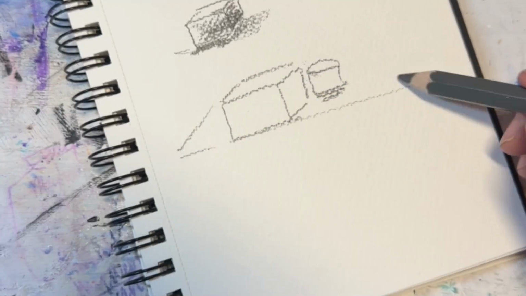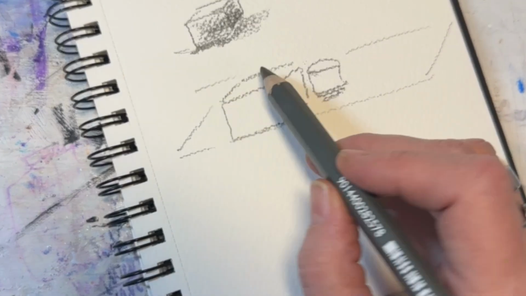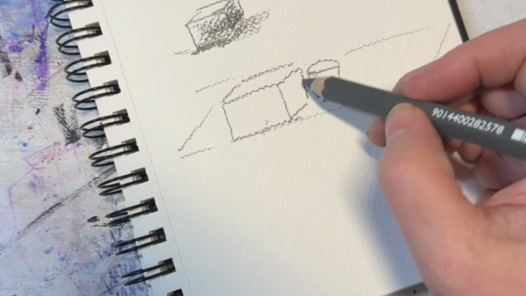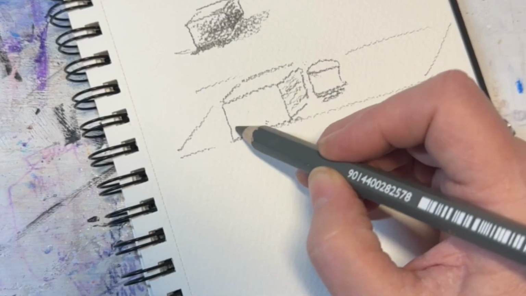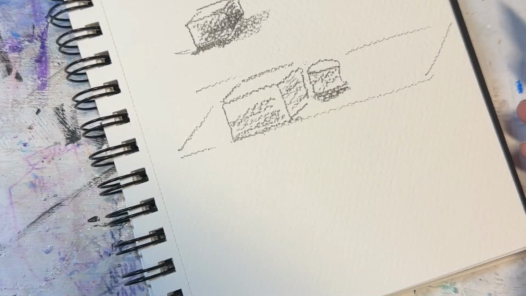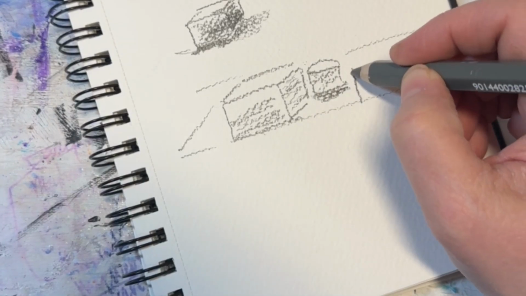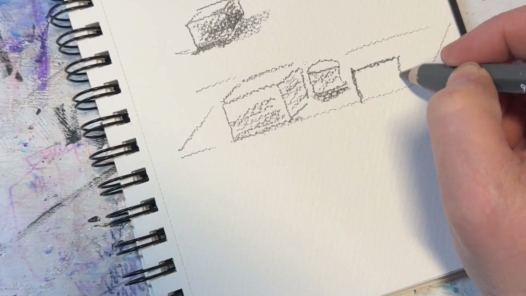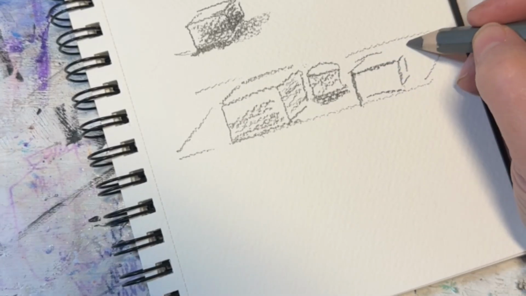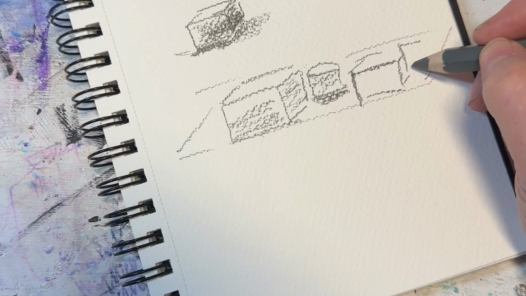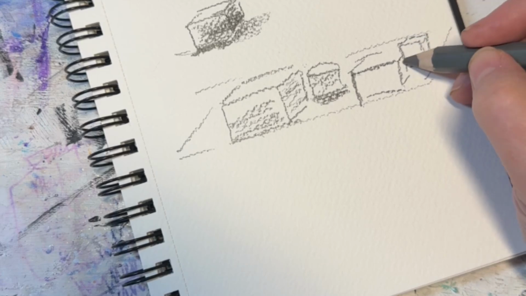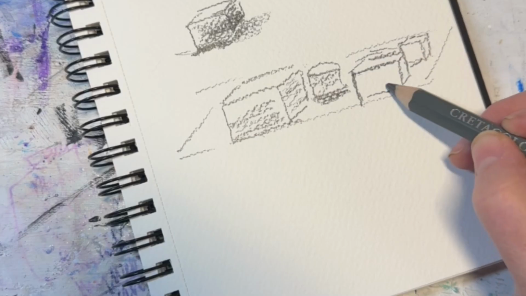So these are both sitting on a table, if you imagine, right? But this one is closer to me, so it's bigger. Does that make sense? If we were to draw them back to back, we would have this one be bigger, and then we would have this one be a little smaller, or appear to be smaller. So this one comes out front.